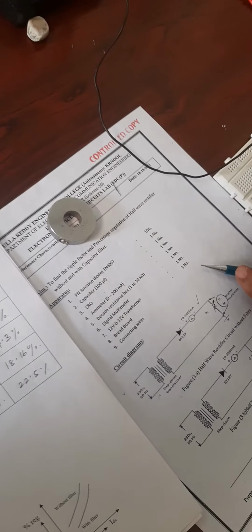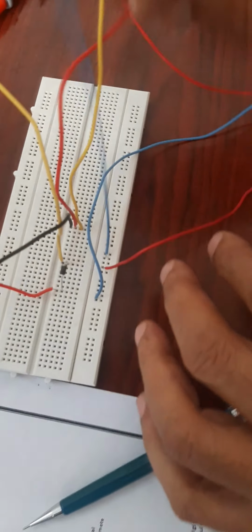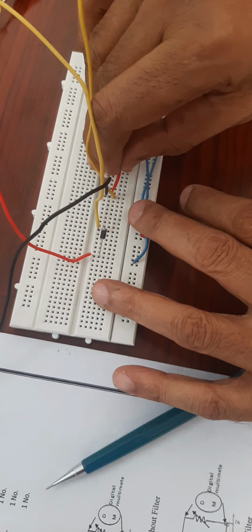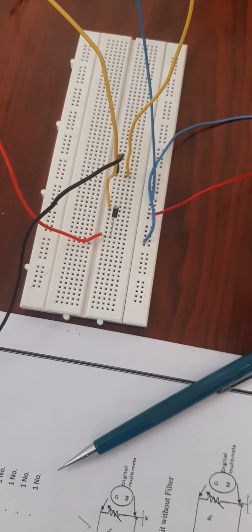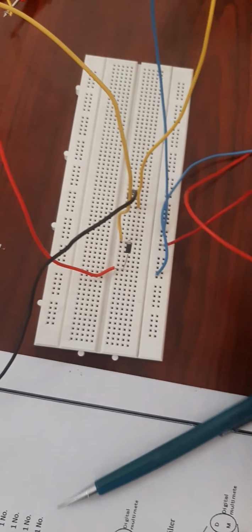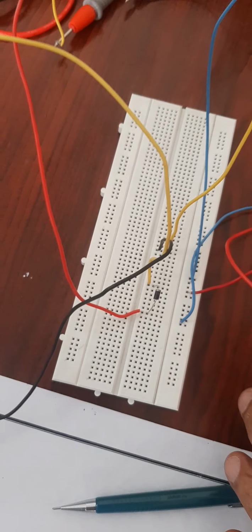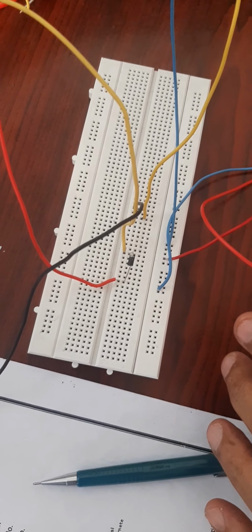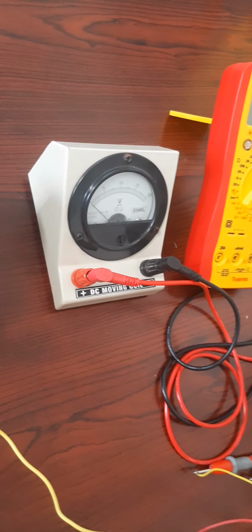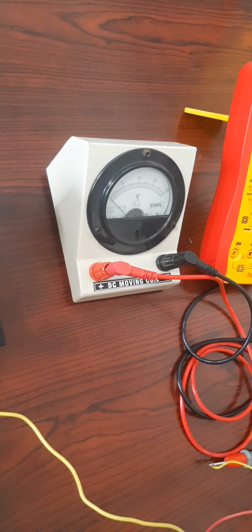So first we have to remove the concerned lead, this one of the terminal of this variable resistor. I am removing this because we don't want to have the load. First the no load condition we have to measure. So for the no load condition, we have to take this multimeter in analog mode to have a fixed value. Now I am switching on this circuit.